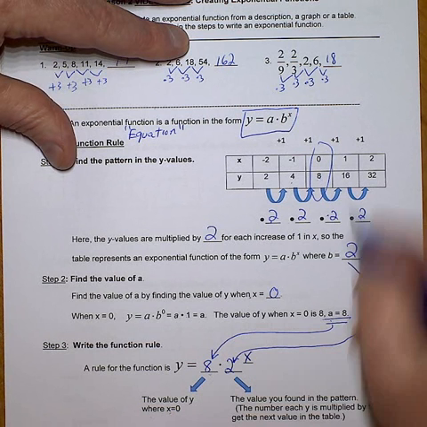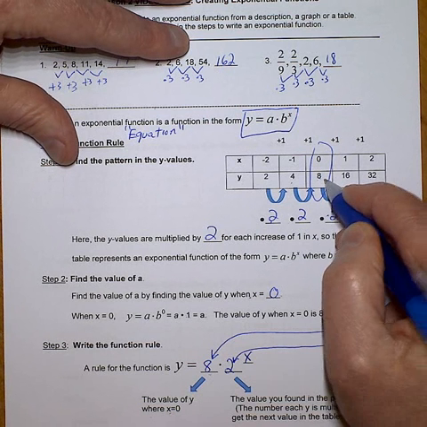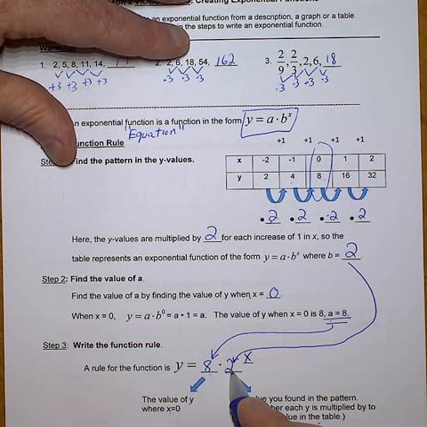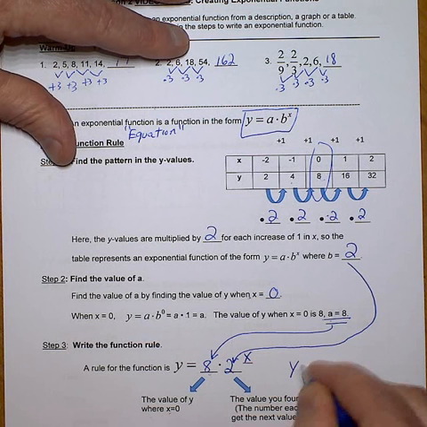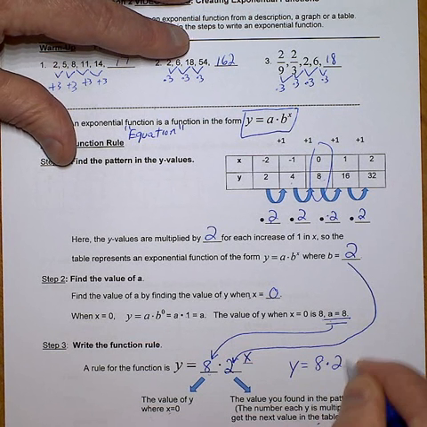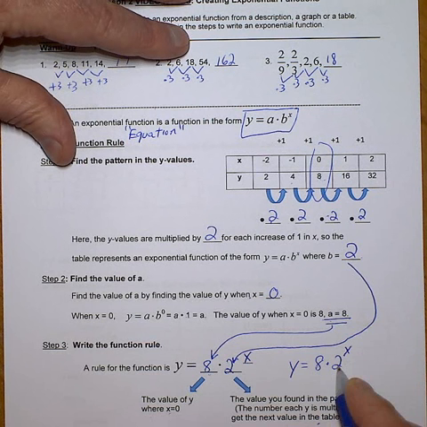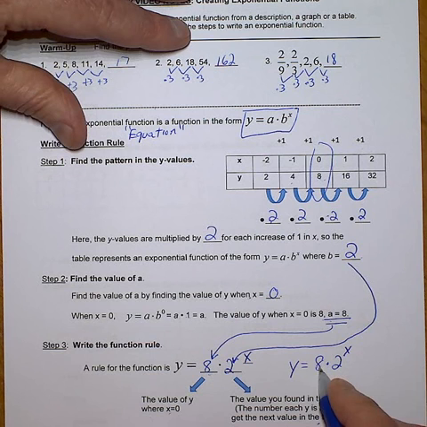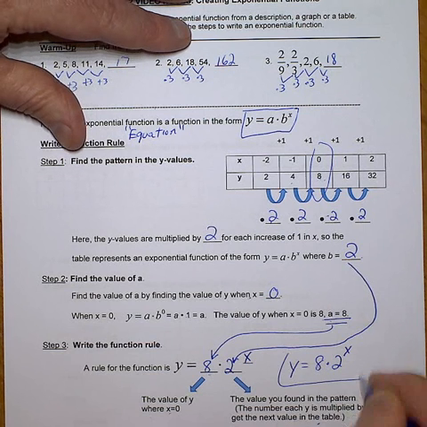I circled it up here. The value you found in the pattern, the number that each y is multiplied by to get the next value in the table, that's the b value. So this is the function rule: y equals 8 times 2 to the x. I cannot multiply the 8 and the 2. They're not the same base. So this is the rule. It's an equation. That's it.